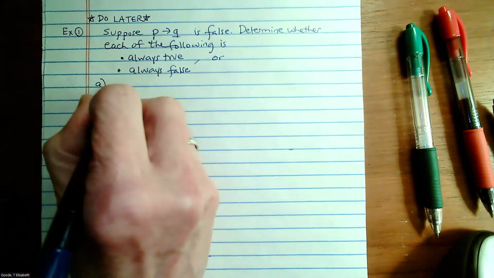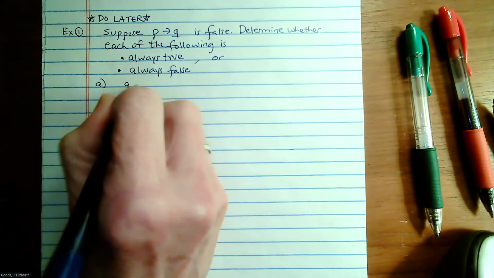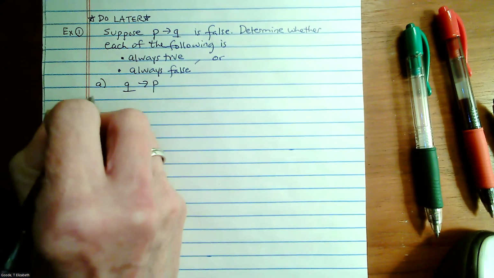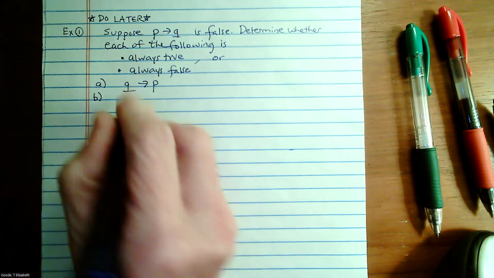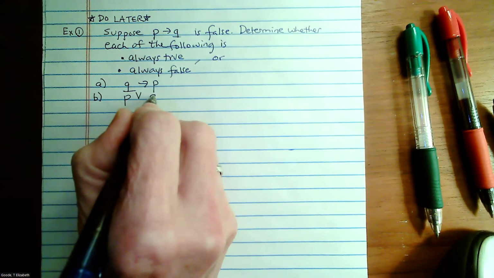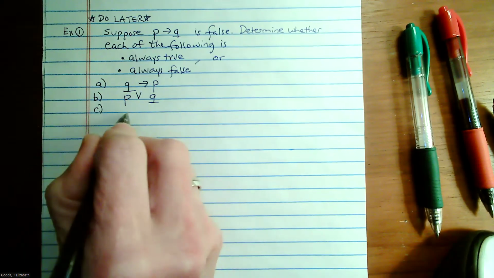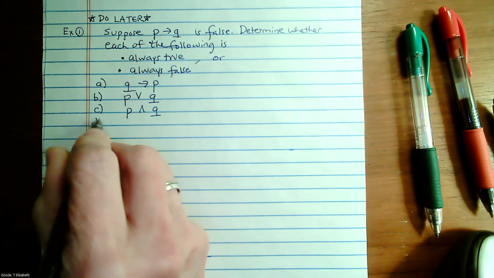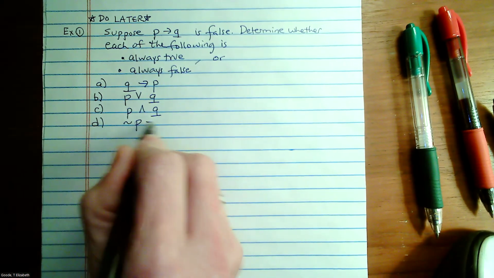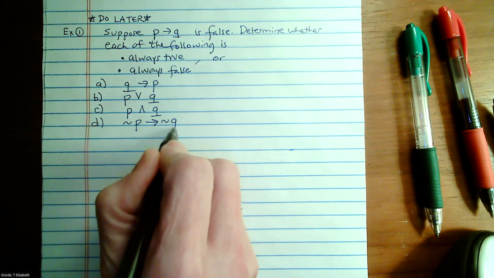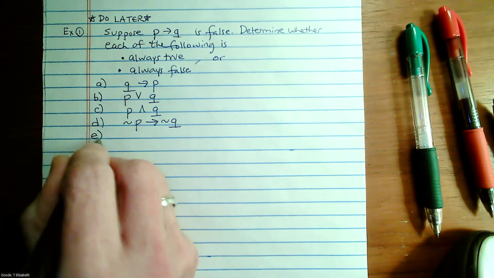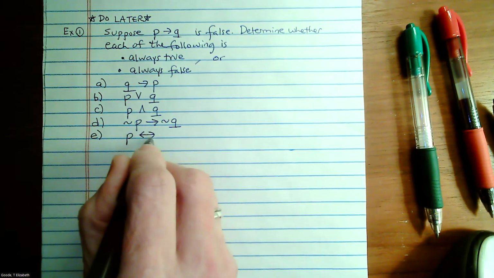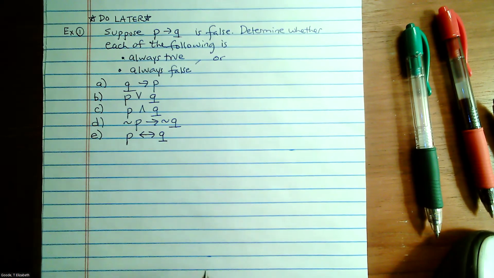A: If Q then P. B: P or Q. C: P and Q. D: not P implies not Q. E: P if and only if Q.